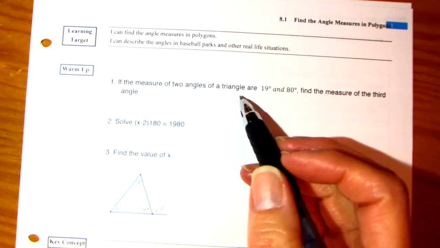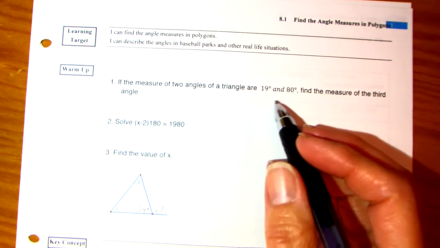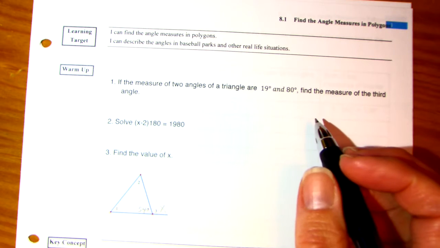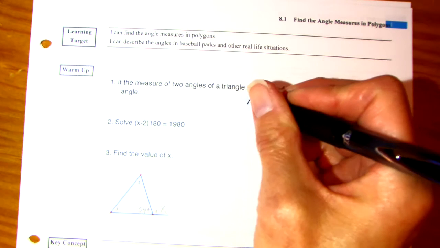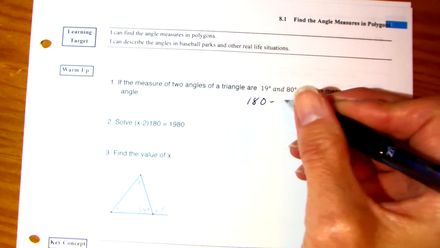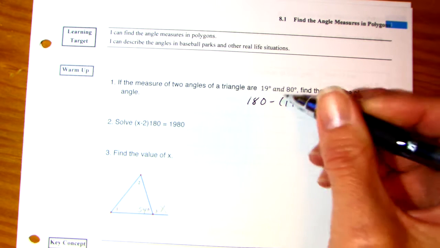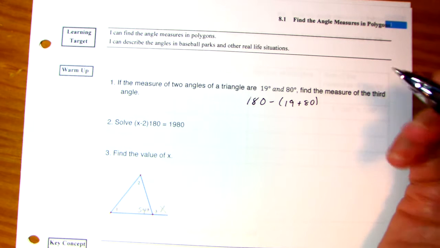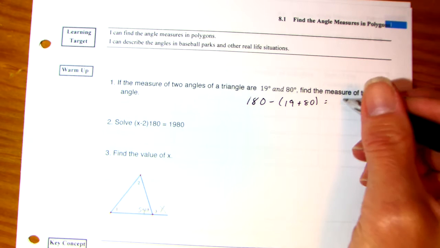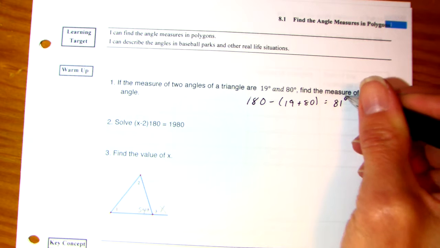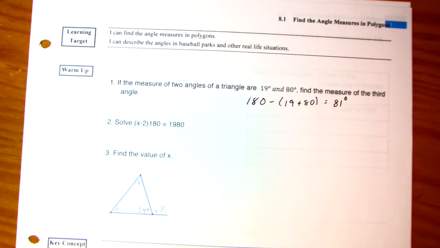If the measures of two angles of a triangle are 19 and 80, find the measure of the third angle. Remember, they all three have to add up to 180, so I'm going to subtract 19 and 80 from it. You could distribute this negative and subtract both of them. That's fine. But you're going to get 81 degrees. So it's going to be an acute triangle right there.